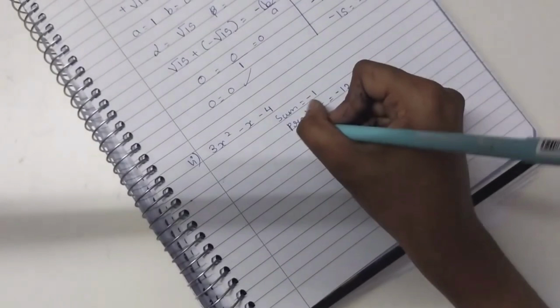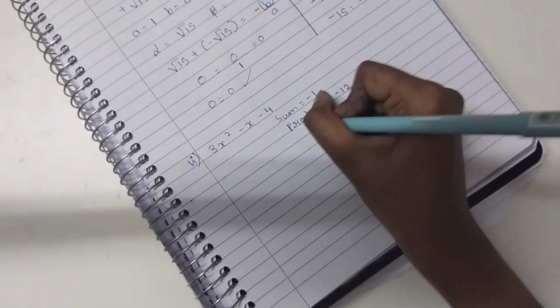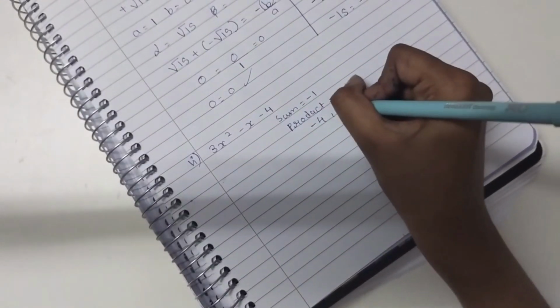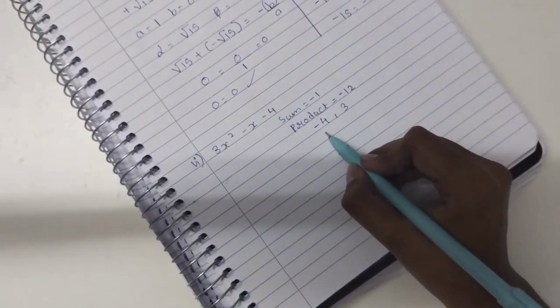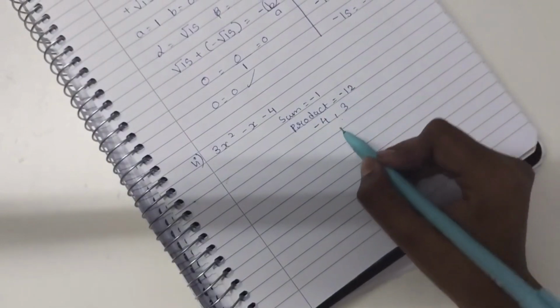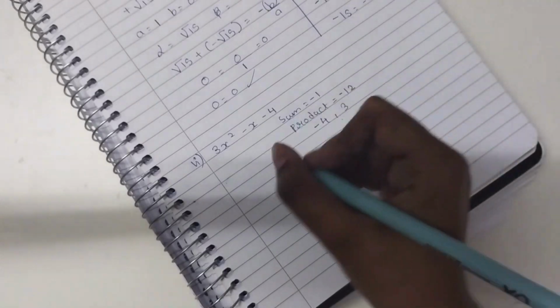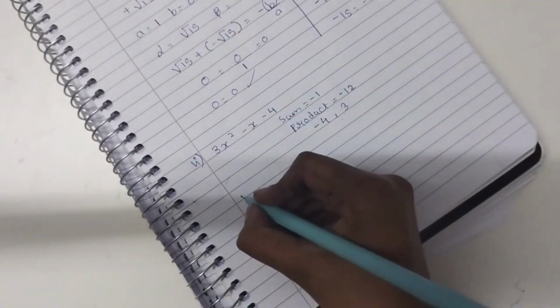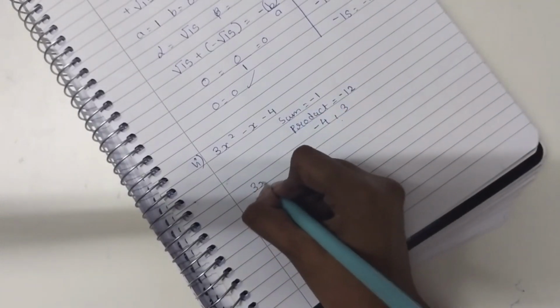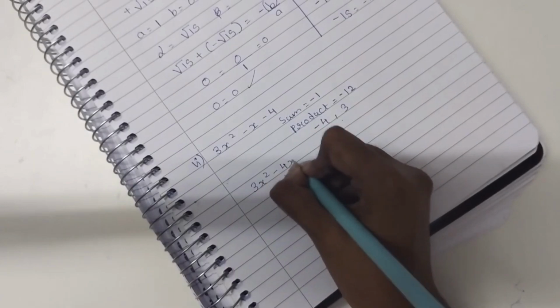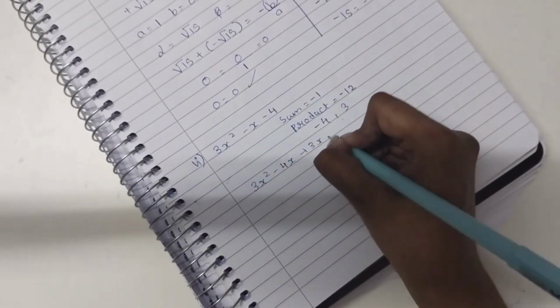So the two numbers that we can take are negative 4 and 3. When you multiply negative 4 times 3, you'll get negative 12, and when you add negative 4 plus 3, you'll get minus 1. So now we're going to rewrite the equation as 3x squared minus 4x plus 3x minus 4.